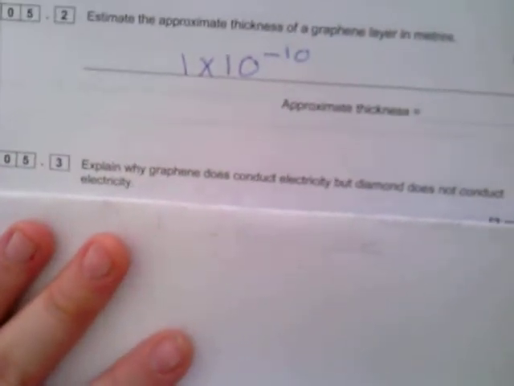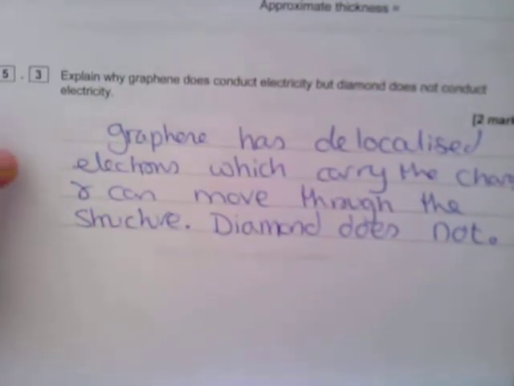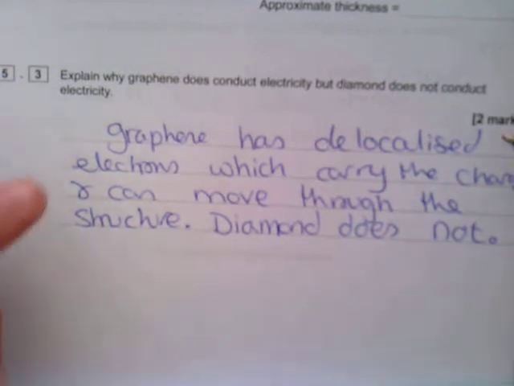Okay? Right, explain why graphene does conduct electricity, but diamond does not. If you are talking about conducting electricity, one of your first thoughts should be about delocalized electrons. So, graphene does conduct electricity. It has delocalized electrons present, and diamond does not. They want that comparison. The delocalized electrons can carry the current or the charge throughout the structure. So they're giving you a mark for saying that graphene has delocalized electrons and diamond doesn't have them.